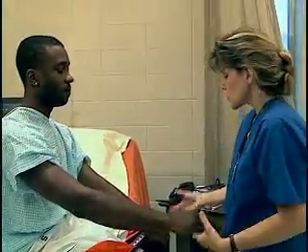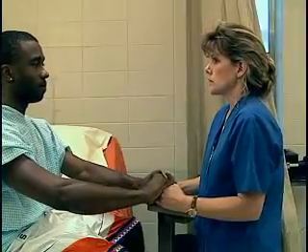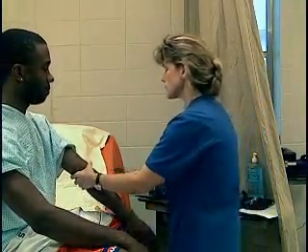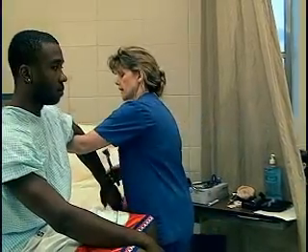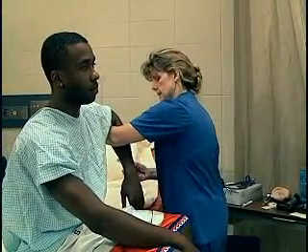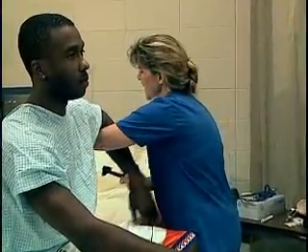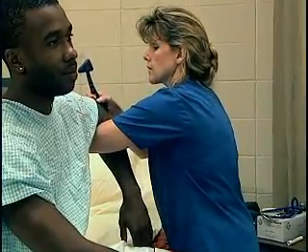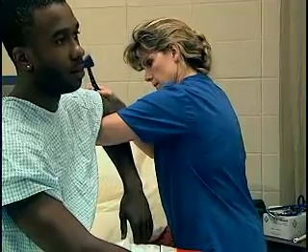All right, I just want you to squeeze my hands really hard, okay? Good, okay. Now, I'm going to try to go ahead and get your deep tendon reflex here. Just kind of relax your arm. There you go. Let it dangle, okay?